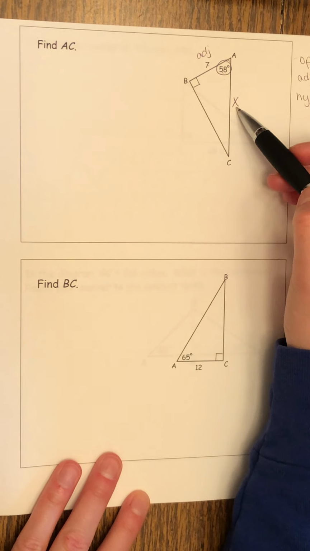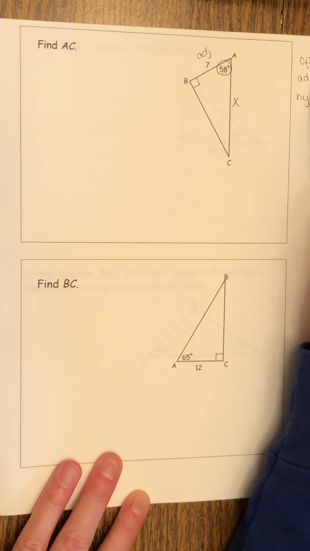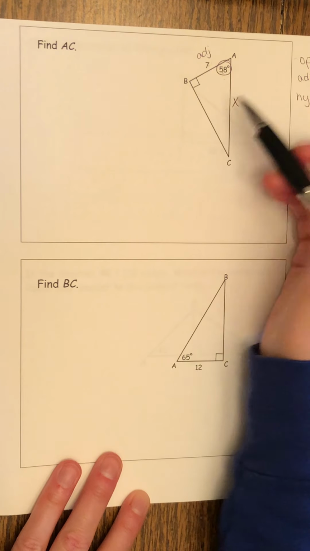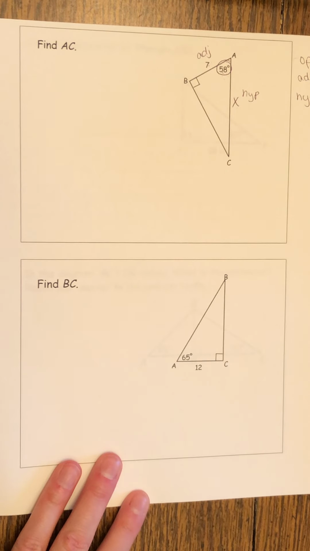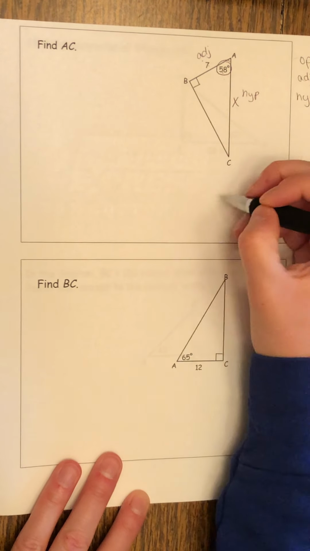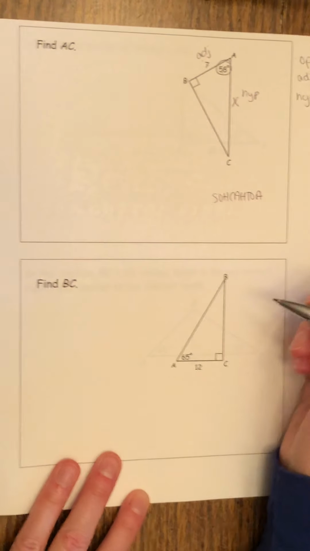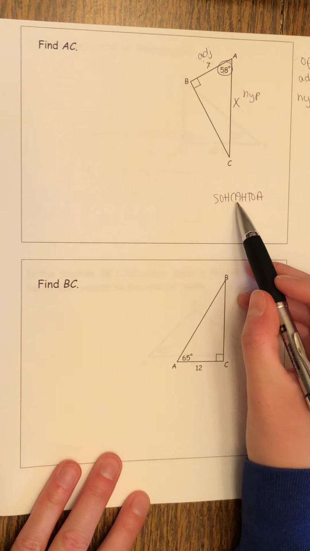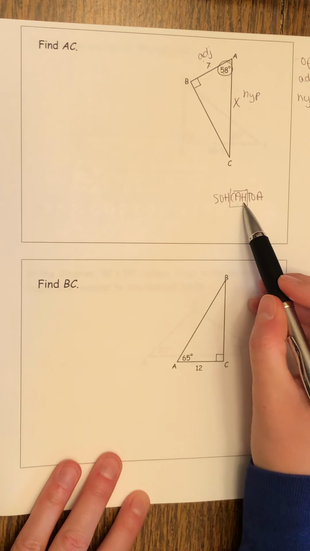Then I want you to look at what length you're trying to find in relation to the 58 degrees. So what is x in relation to the 58 degrees? Is it the opposite leg, adjacent leg, or the hypotenuse? Well, x is across from the right angle. So x is the hypotenuse of this triangle. What trig ratio has adjacent and hypotenuse in it? If we have SOHCAHTOA handy, I know that cosine has adjacent and hypotenuse in it.